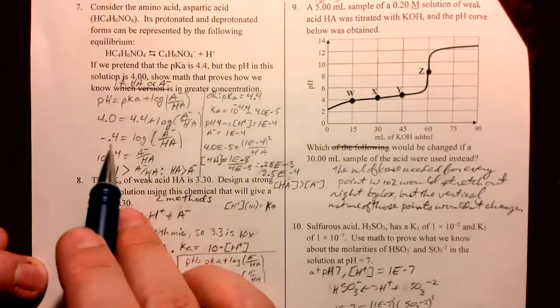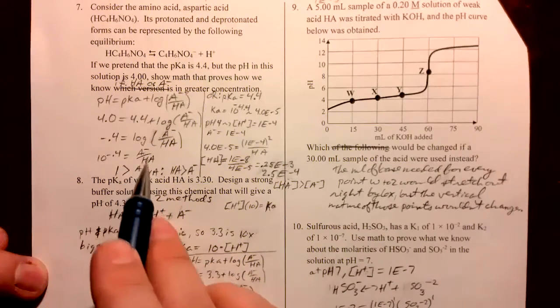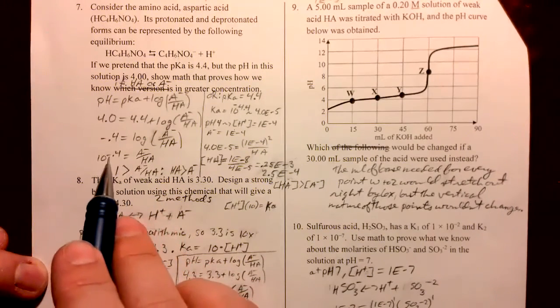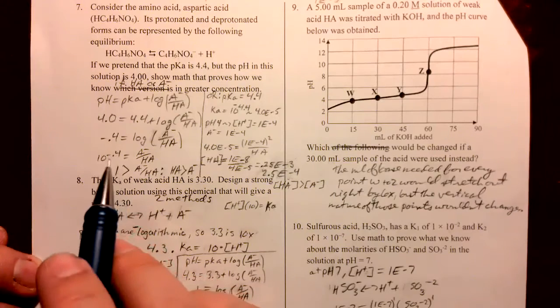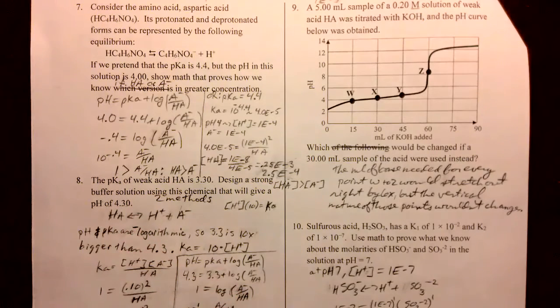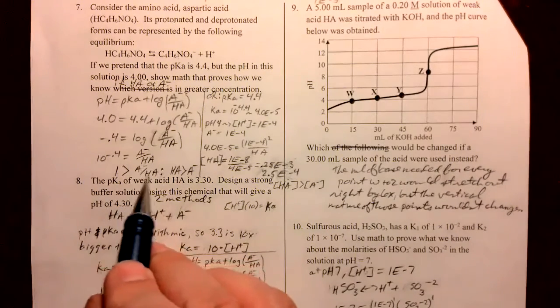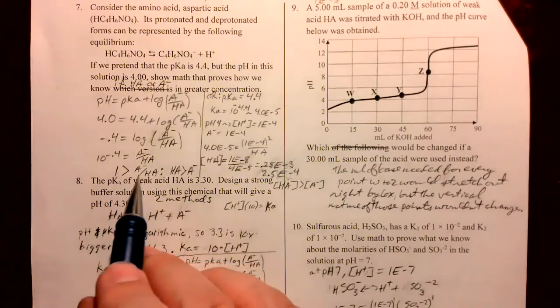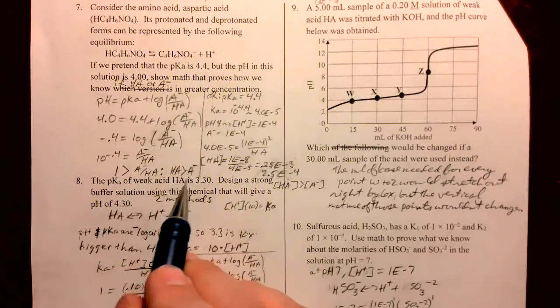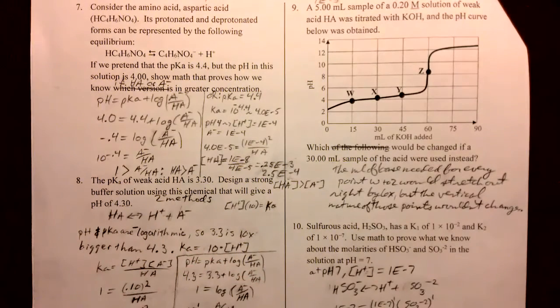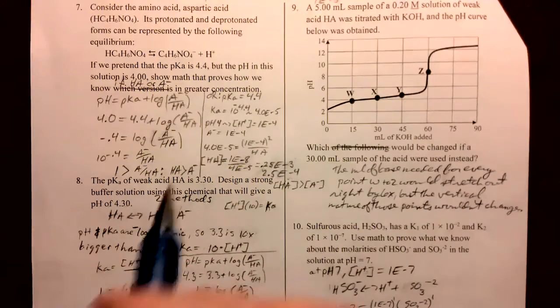And I take 10 to the power of both sides, which unzips the log and leaves the fraction. And then I have 10 to the power of negative 0.4. And I know that 10 to the power of negative 0.4 is going to be a number less than 1. So this fraction is less than 1, which means the denominator has to be greater than the numerator. Or if you want to find something close to actual values, we can do it this way.